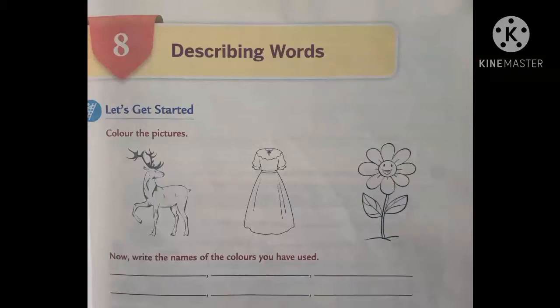After coloring the pictures, you have to write the names of the colors in these lines. Understood children? See, it is written over here. Write the names of the colors you have used.